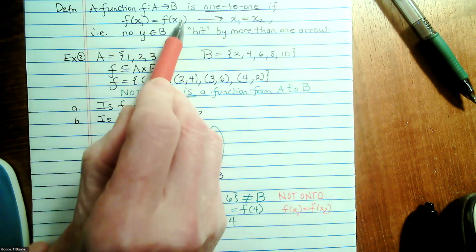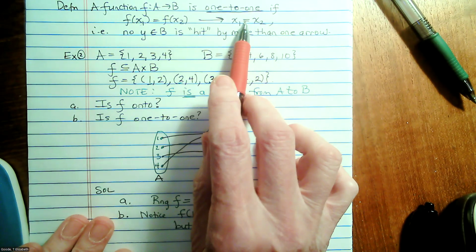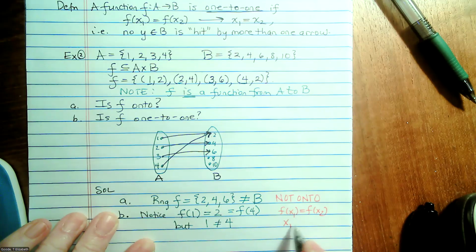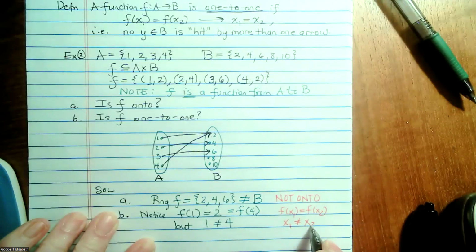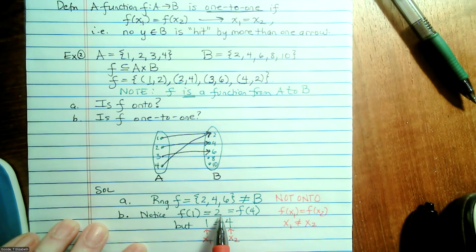We have the hypothesis of 1-to-1 is satisfied. But the conclusion that x1 equals x2 is not true. Because this is our x1, it's 1, and our x2 is 4. They're not the same element of the domain, but they both hit the same codomain element.